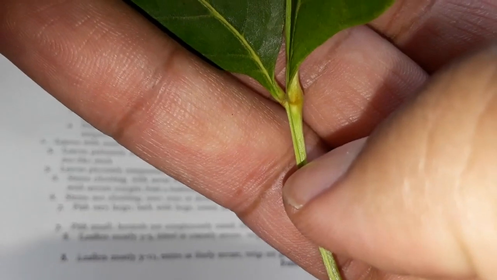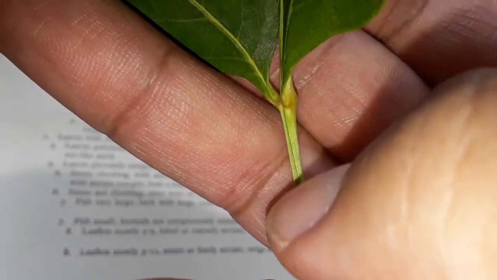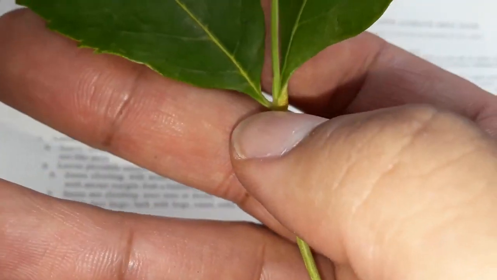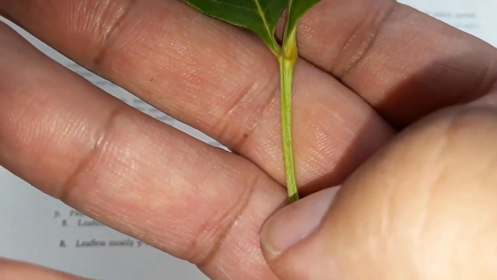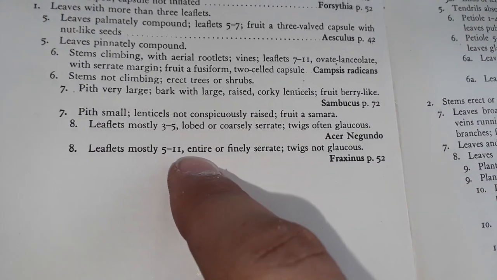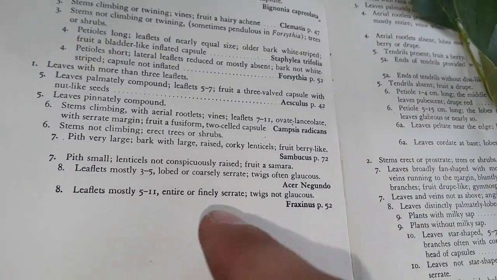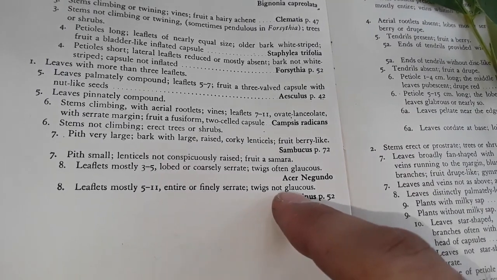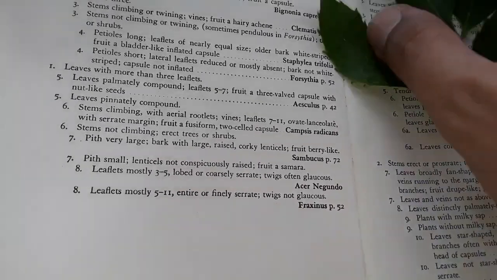There's no material that comes off. Glaucous refers to a white or bluish, pale bluish or pale white covering, waxy covering on either a leaf or a stem or anything, really. This doesn't have that. Alright, so leaflets 5 to 11. 1, 2, 3, 4, 5. Entire or finely serrate. Twigs not glaucous. Fraxinus.